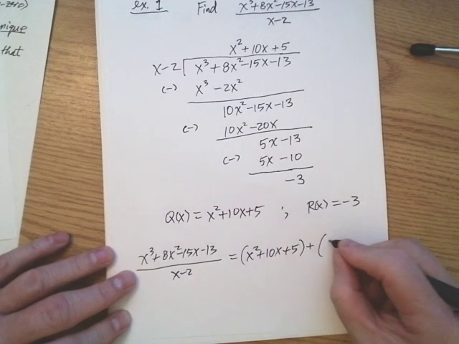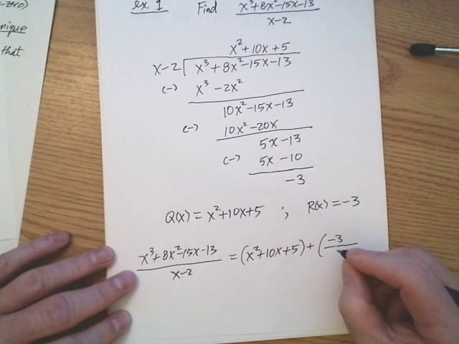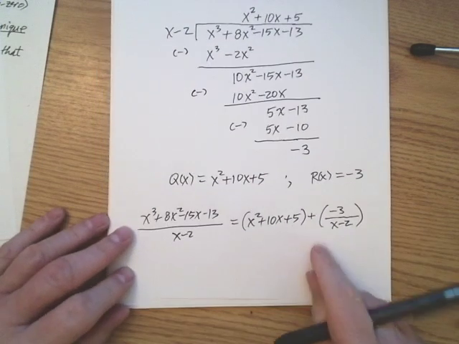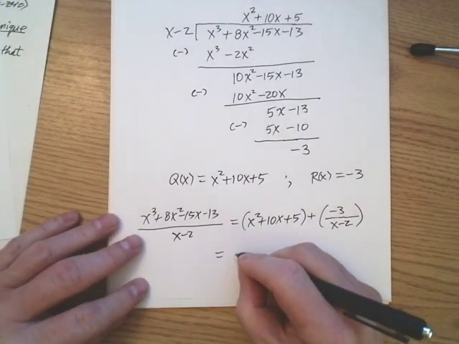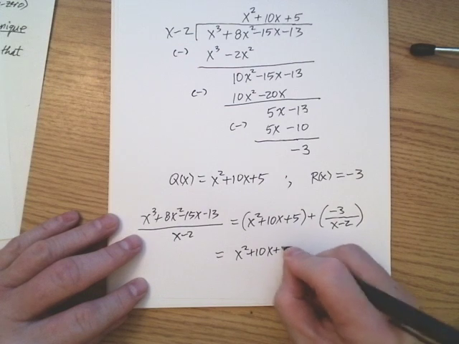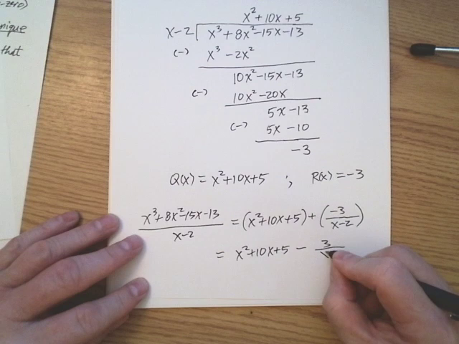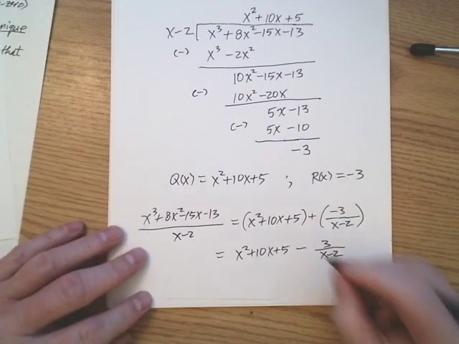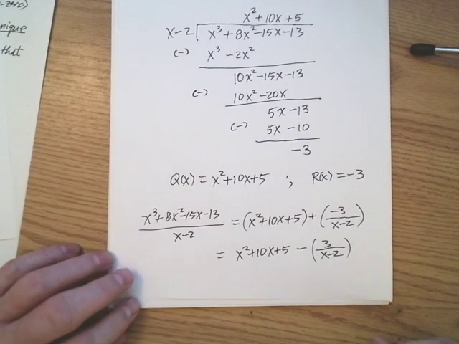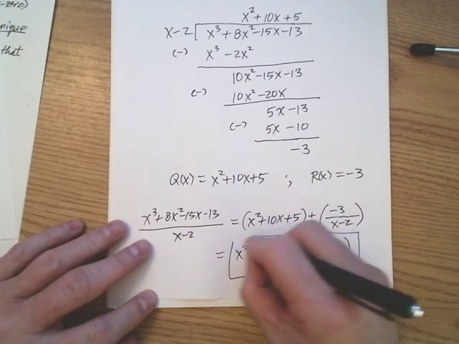Plus my remainder, negative 3, over my divisor, which was what? x minus 2. Maybe a better way of writing that would be what? (x squared plus 10x plus 5) minus 3 over (x minus 2). Sometimes I like to retain those parentheses at the end. This would be my final answer.